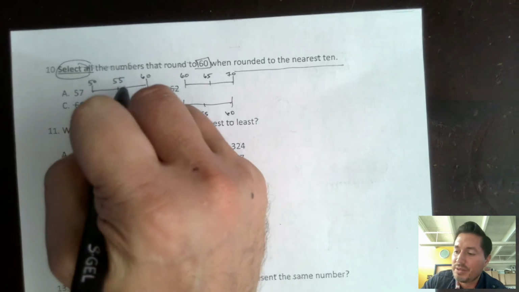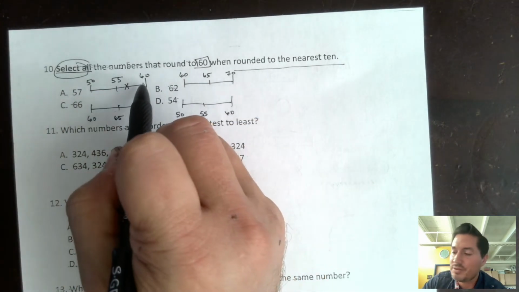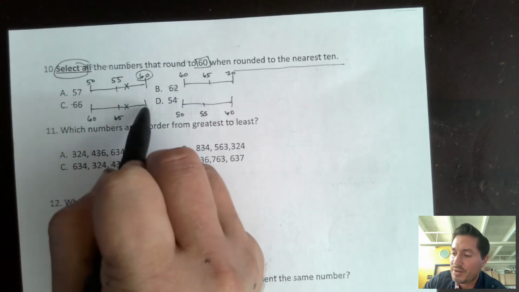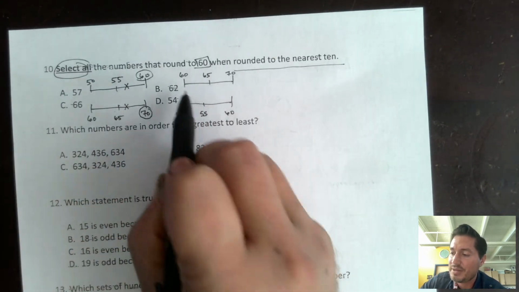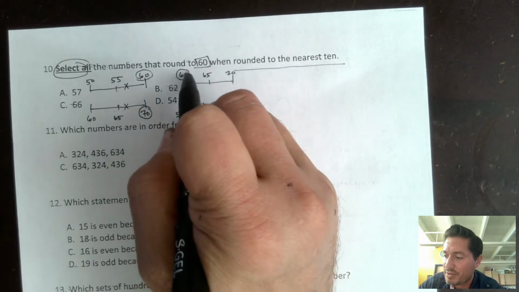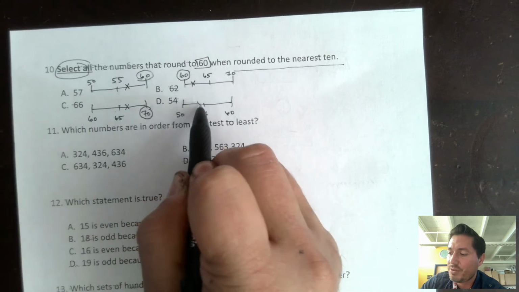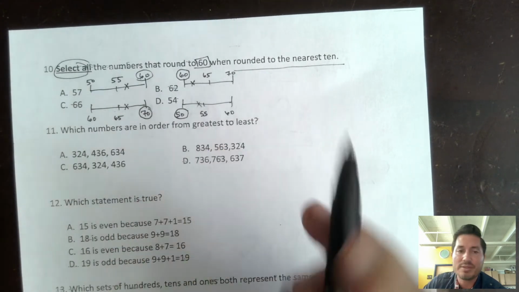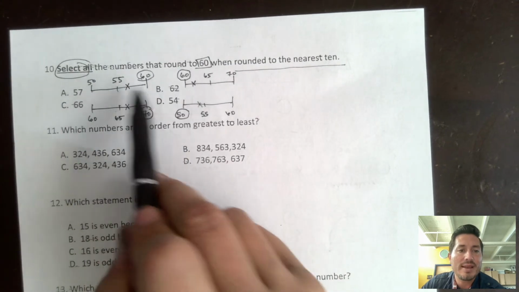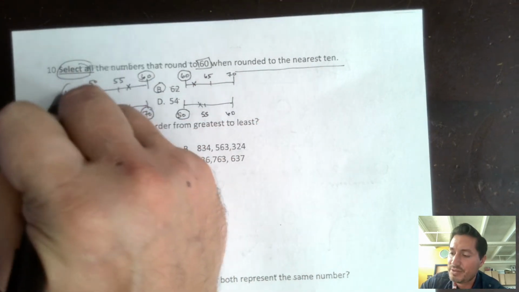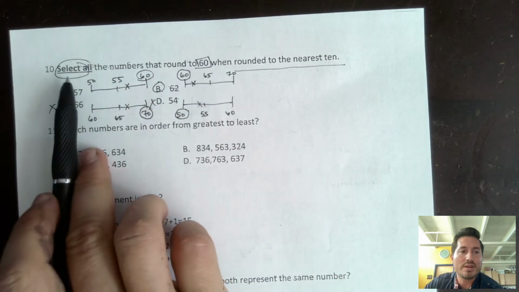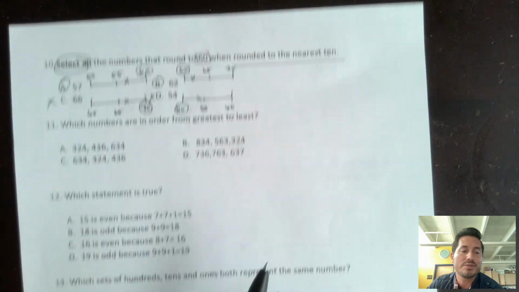57 would go on this side of the middle line, so this one rounds to 60. 66 would round here, so this one rounds to 70. 62 would be right here, so this one rounds to 60. And this one, 54, is closer to this 50. So which ones are rounded to 60? A and B. Those are your answers, and it's not C or D. So notice how, because it's select all, there's 2 answers.